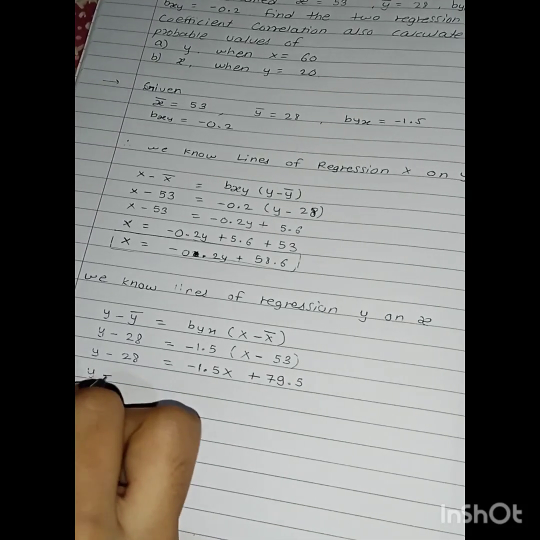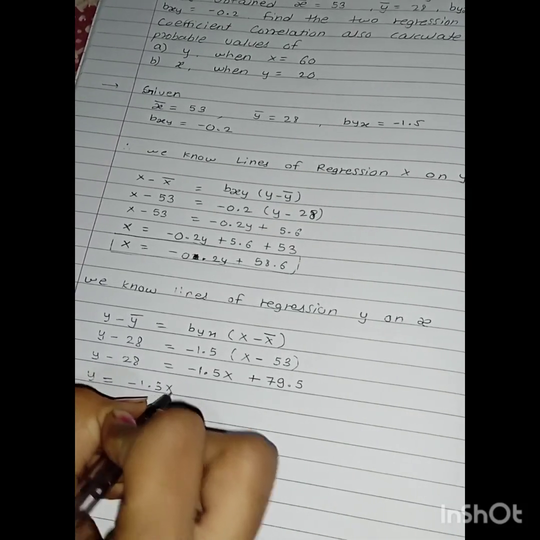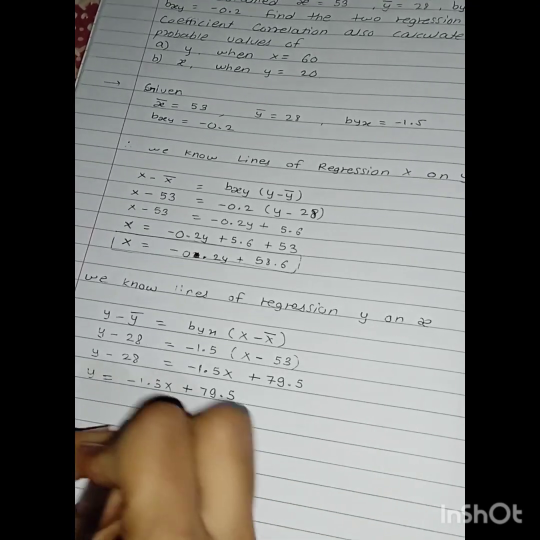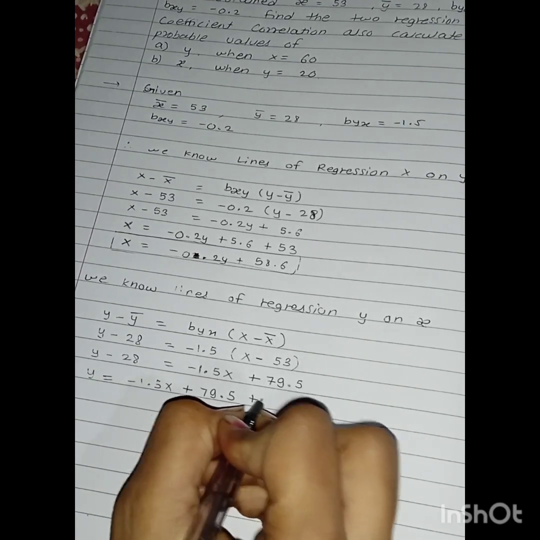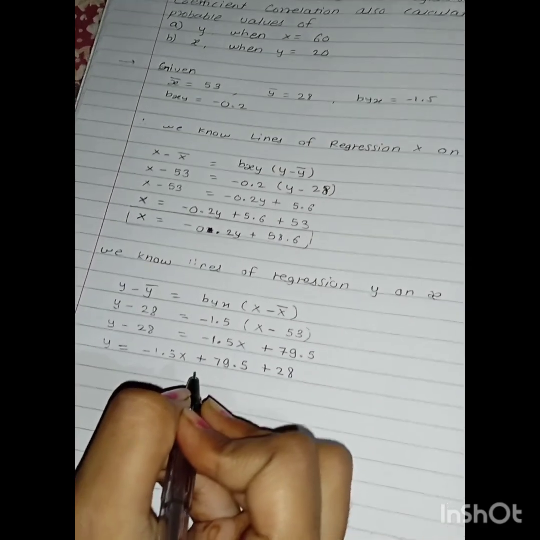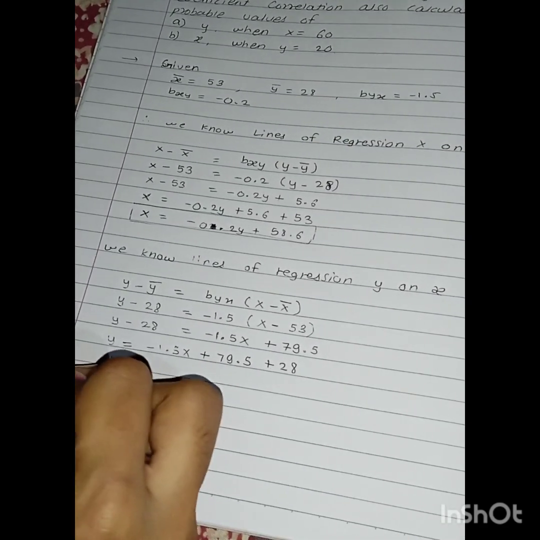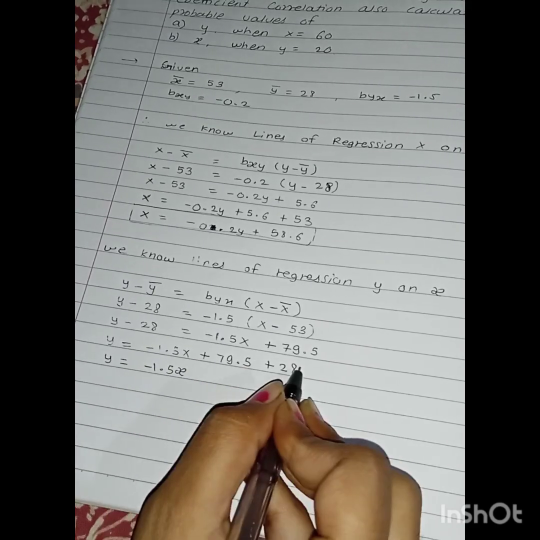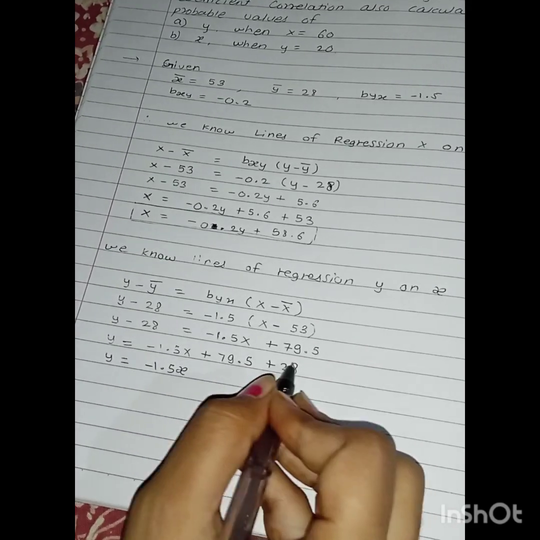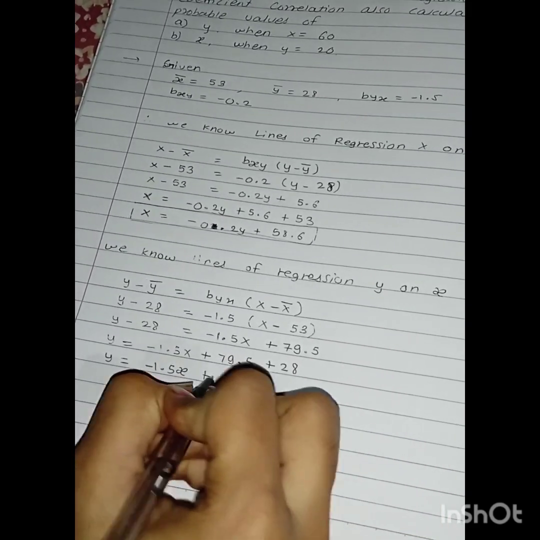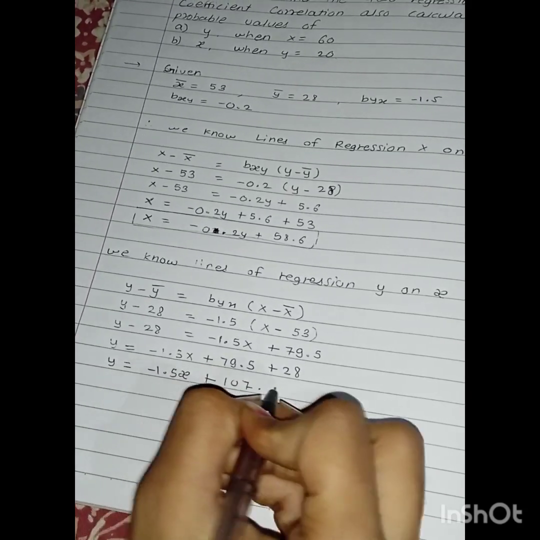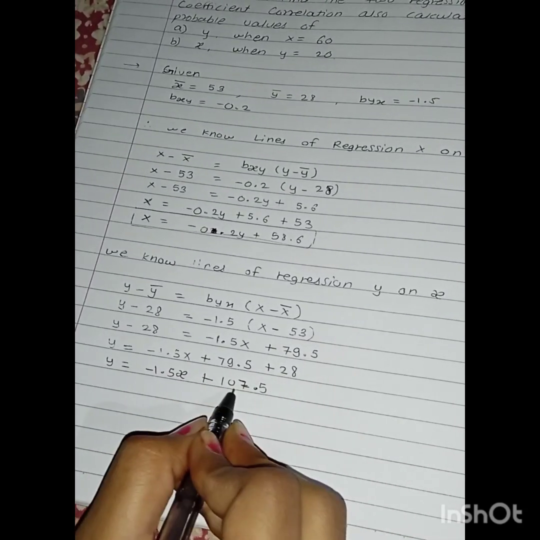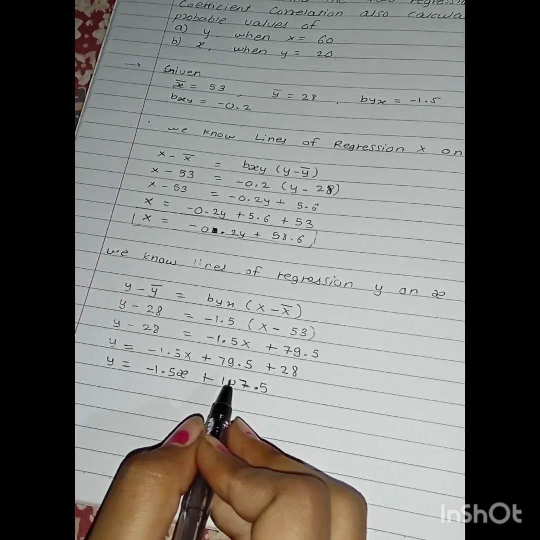So y equals minus 1.5x plus 79.5, and this minus becomes plus, so plus 28. Now y equals minus 1.5x, and adding these two terms, 79.5 plus 28, we get 107.5.